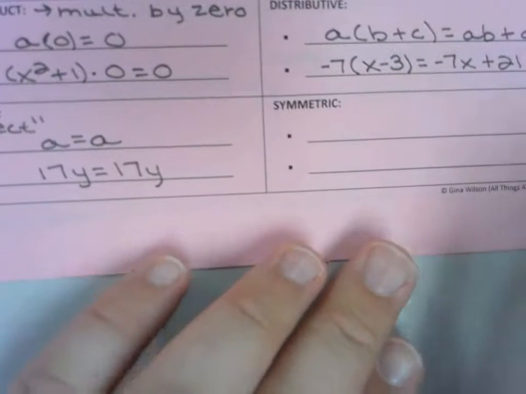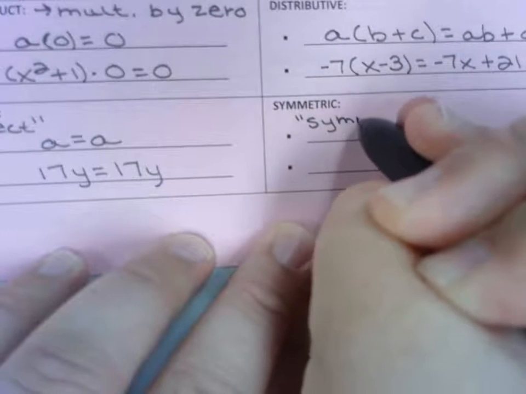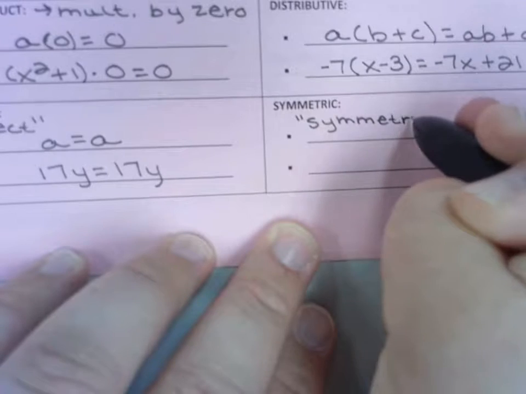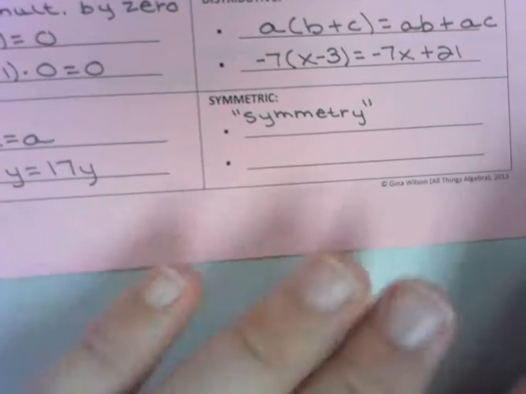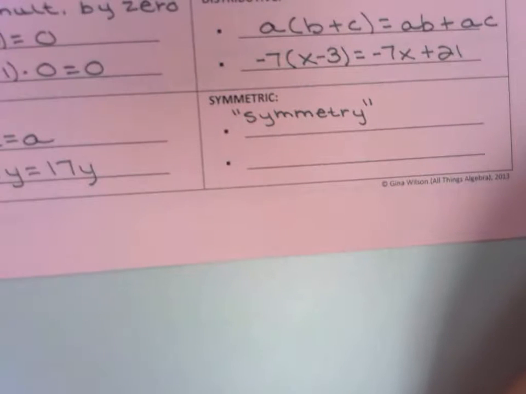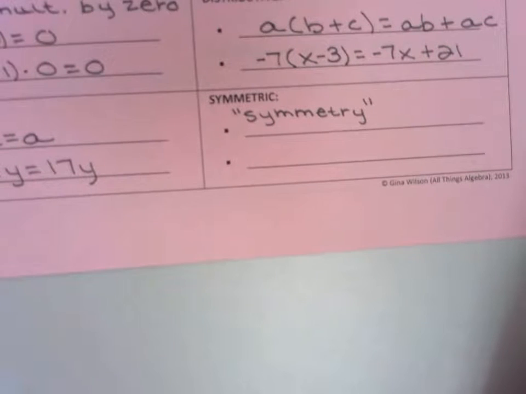And then symmetric looks like the word symmetry. Okay, so you did symmetry in elementary school. You can flip it across itself. So symmetry means you can flip it and it's the same thing. I always remember there, if you take a butterfly picture and split it in half with a dotted line, you can flip it across and it's the same thing.